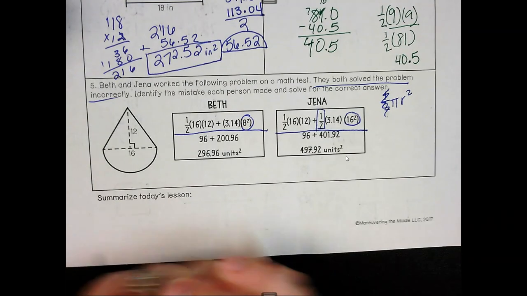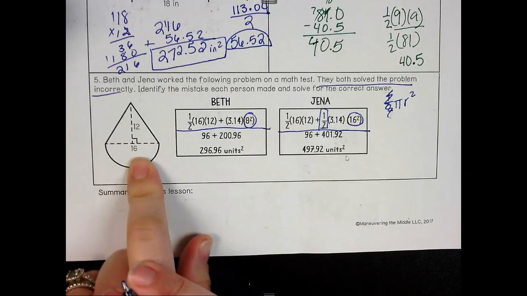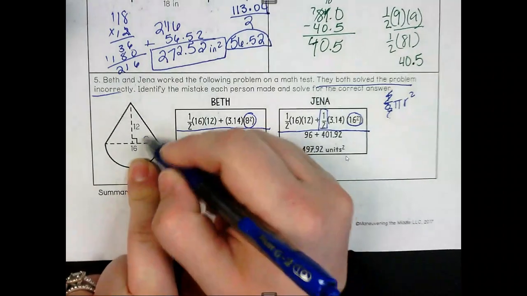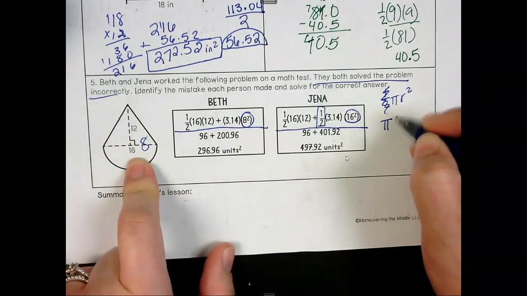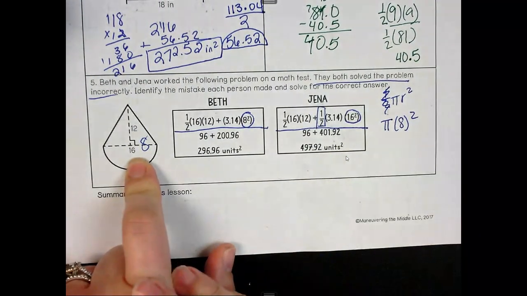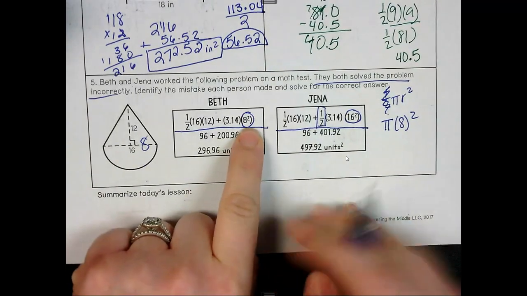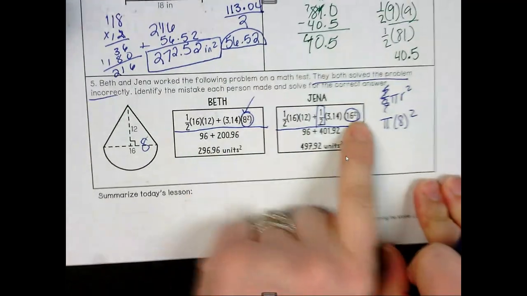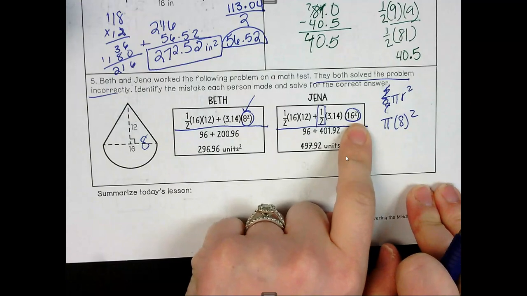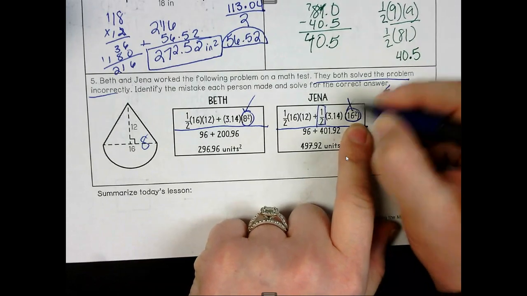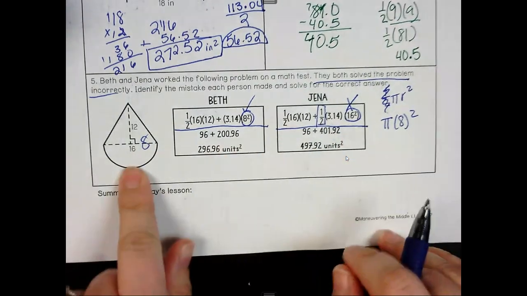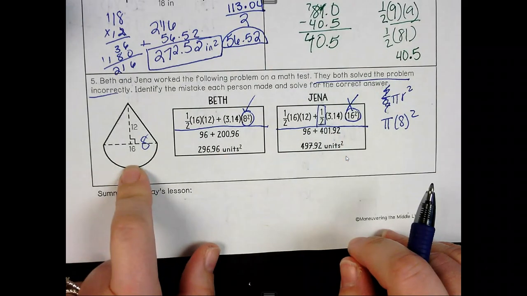So what is my radius for this? 8. So it would be pi times 8 squared. So is this one correct? Yeah. Okay. Here, what did they do? They just kept the same number. They kept the diameter. They didn't half it, right? Okay, so she's wrong here. But what do I have here? Half a circle.